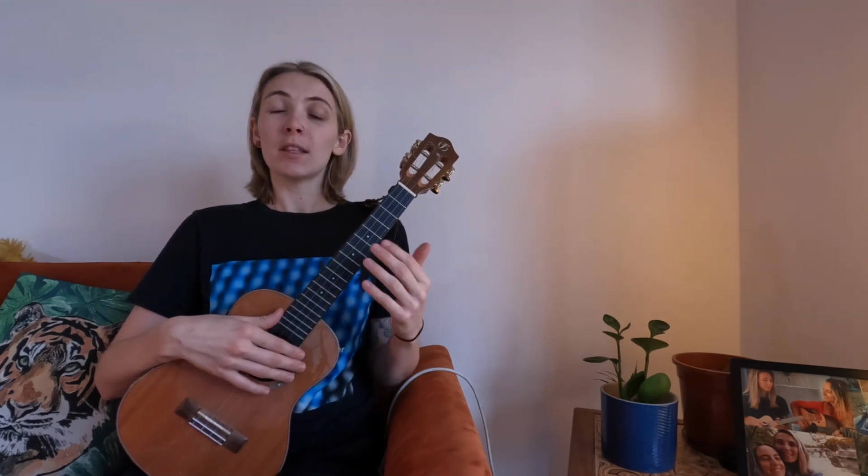So now we know that there are 3 major chords and 3 minor chords in a key. What we're going to do now is turn that into a scale and look at a little pattern that will help you understand the major and minor chords in any key without looking at this diagram.